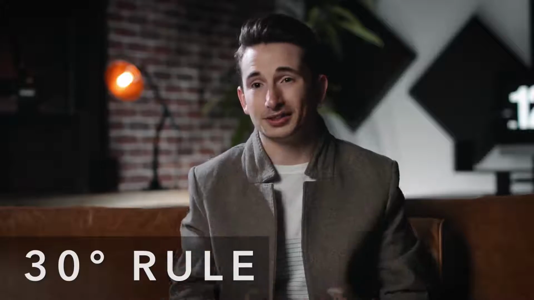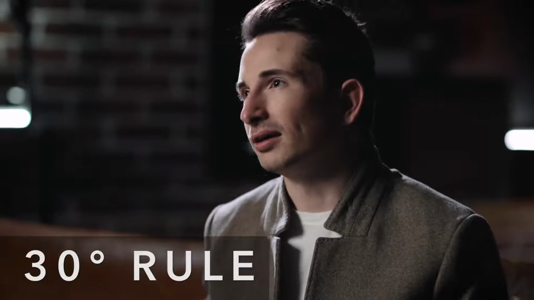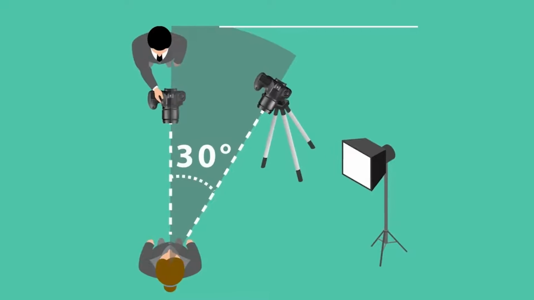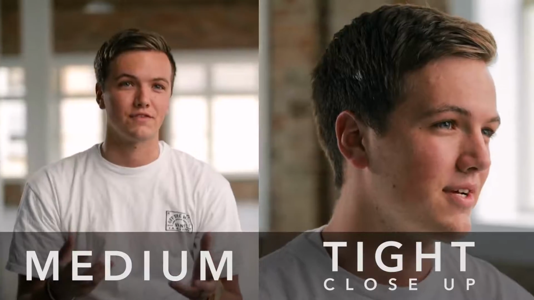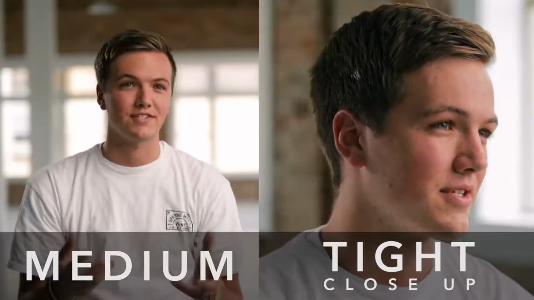Which reminds me of another rule to keep in mind when editing camera angles called the 30-degree rule, which basically states that when cutting between two angles of the same subject, like an interview of someone talking, you want to make sure that camera angle A and camera angle B are at least 30 degrees apart. And ideally, they'd also be a different type of angle, like cutting from a medium shot straight in front of the subject to a tight shot. By keeping this in mind, it will help your angles cut together more seamlessly and professionally.